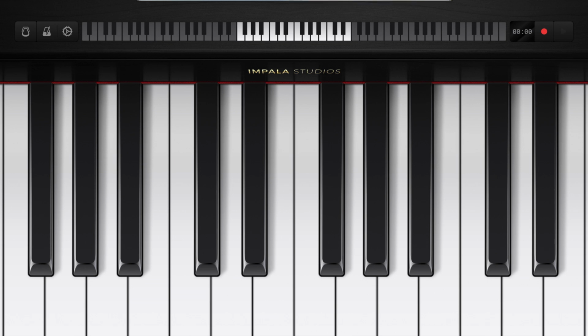Now let's do the same notes, but I'll start on A. So this will be the A minor pentatonic. Okay, so there's the minor version.